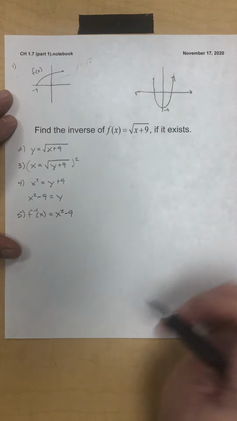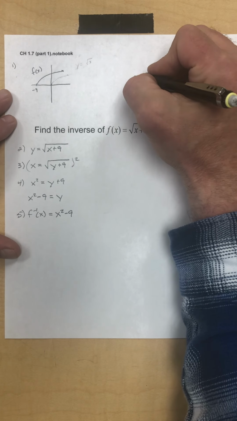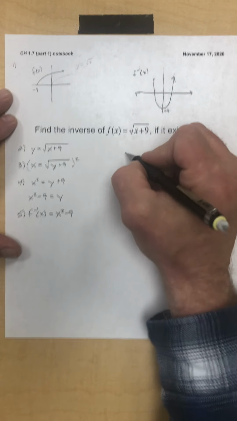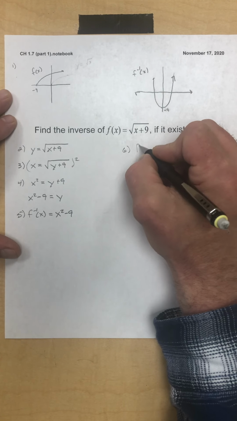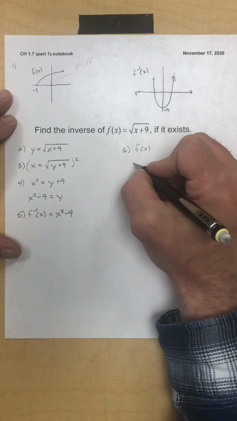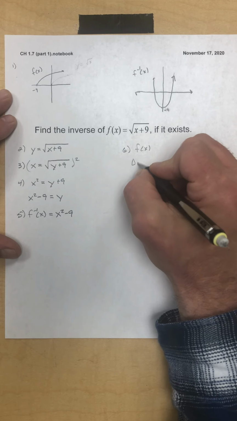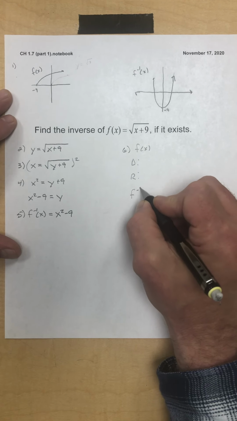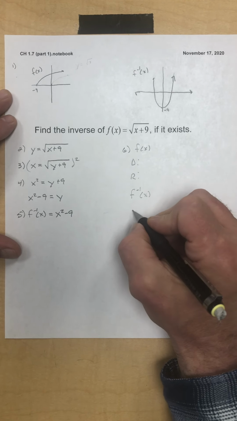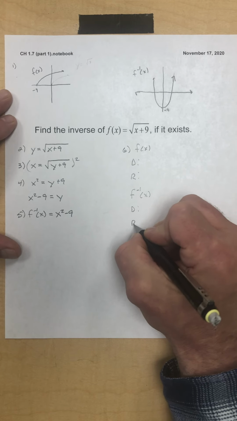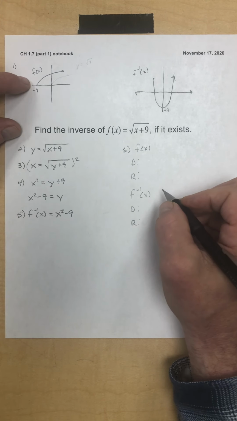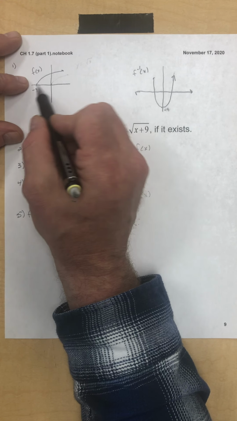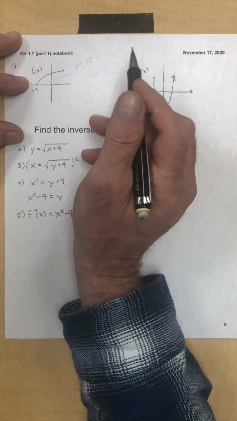So let's take a look at our domains and ranges and see what's going on here. This is my f inverse of x, and let's see if things work out. I look at f of x and its domain and range, and then I'll do the same thing with f inverse of x. For the domain, what values along the x-axis are included?